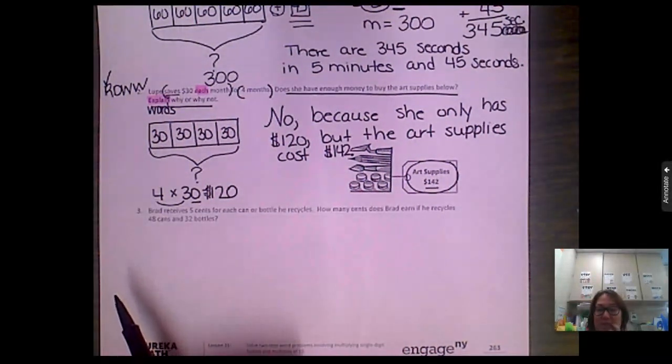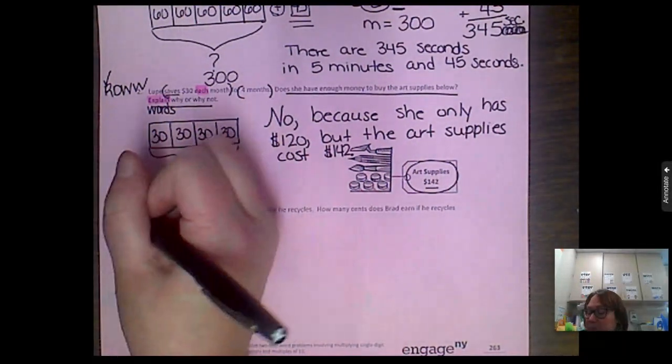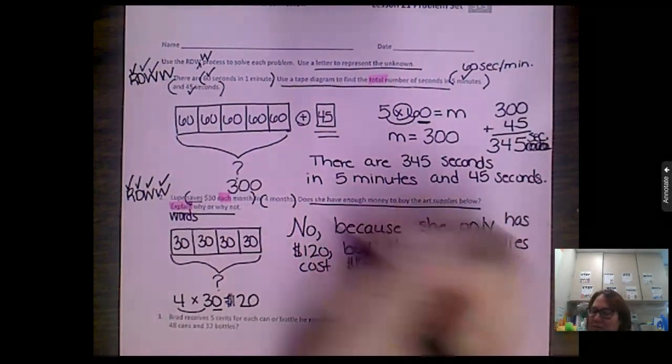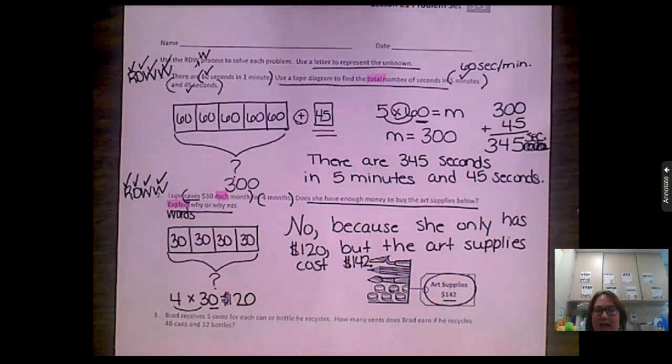Okay, so let's solve this problem. So this is, and you know what? I forgot to cross all these off. Doesn't matter, but if you just kind of like to have them all done.